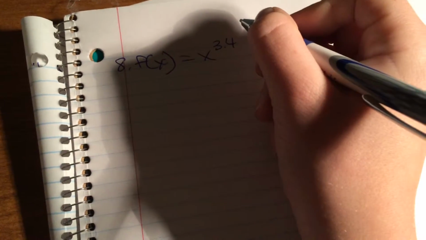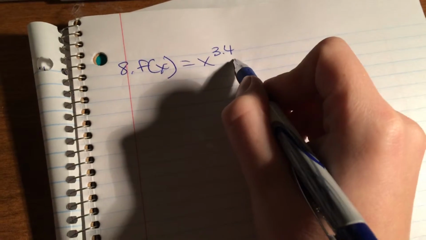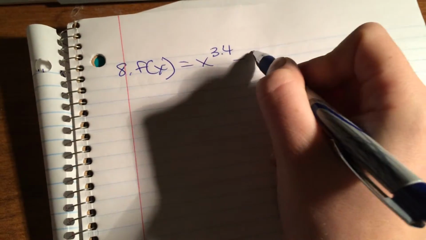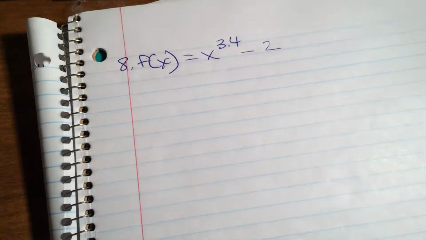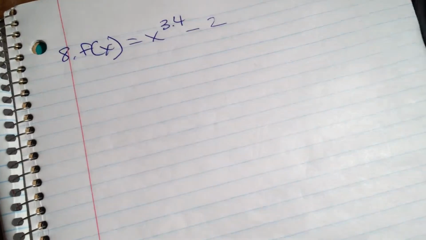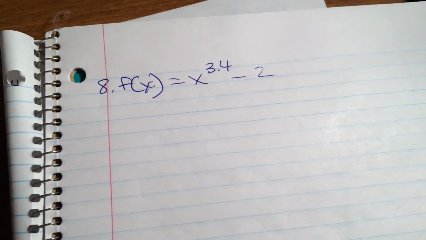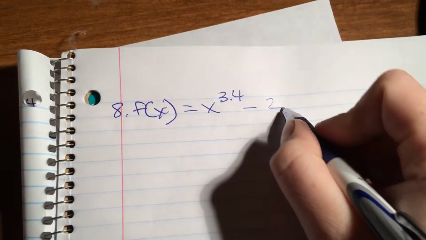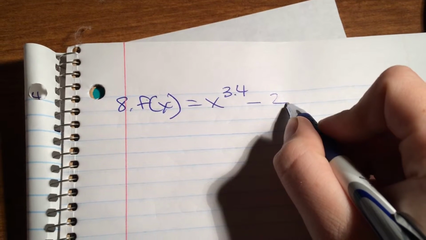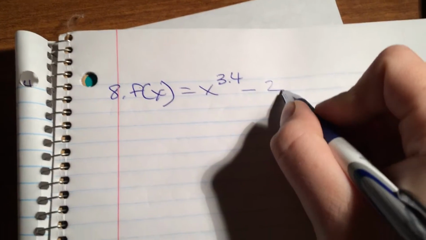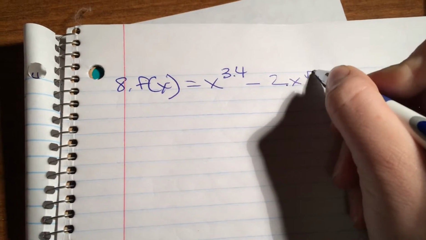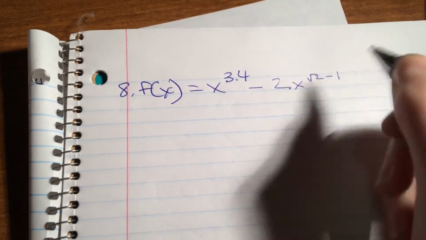Alright, and now moving on to question 8. I'm just going to write it down here. So our original function is x to the 3.4 minus 2x to the root 2 minus 1. Oh, you can't really see that. I'm just going to move my light. Nope, can't really move it, but there we go.